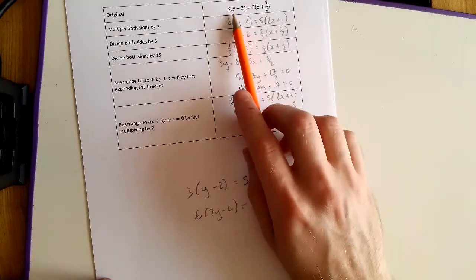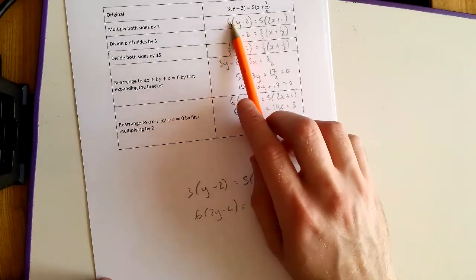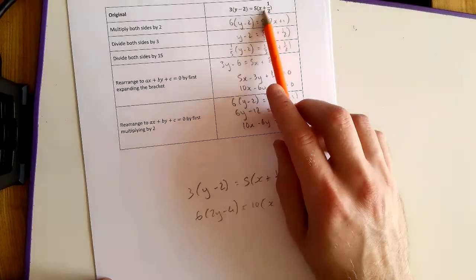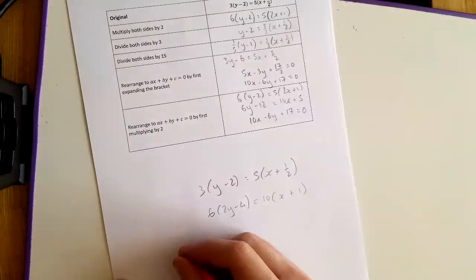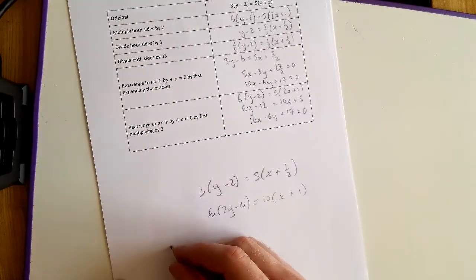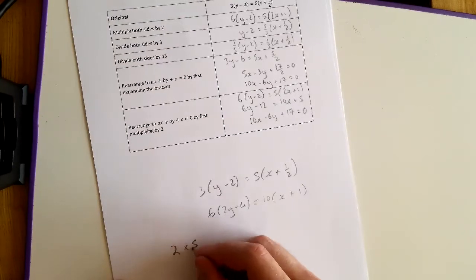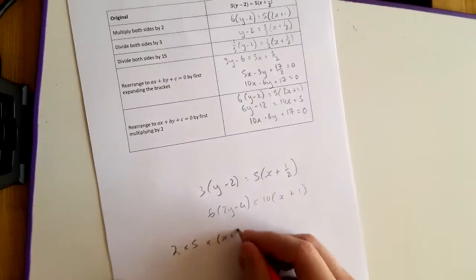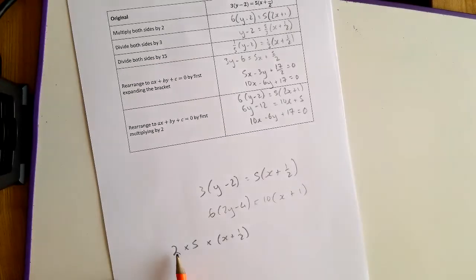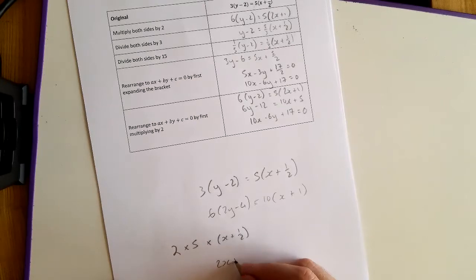So I just times the 3 by 2, and I took the 2 inside the bracket, because remember, if I have 3 things times together, so 2 times 5 times x plus half, I can do that in any order I want. So if I do 2 times the bracket, I get 2x plus 1, and then times it by 5.